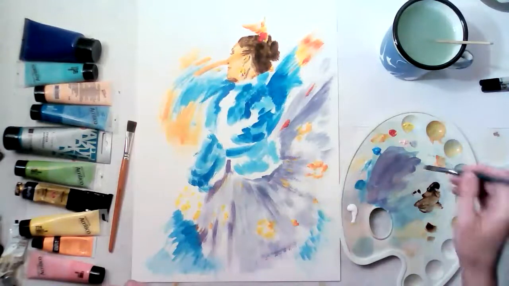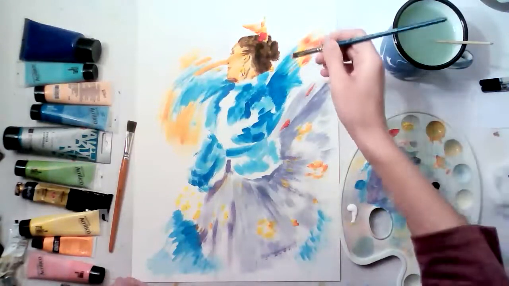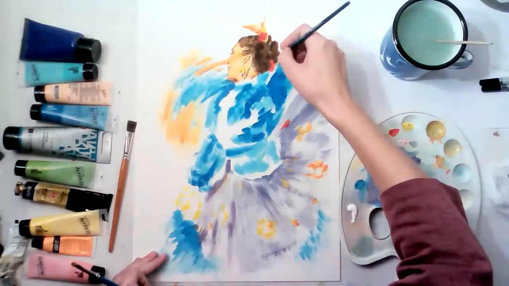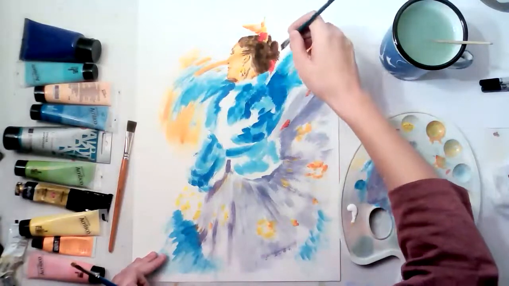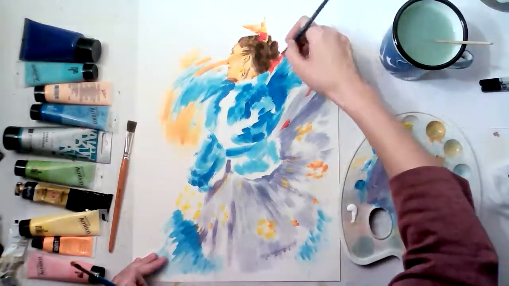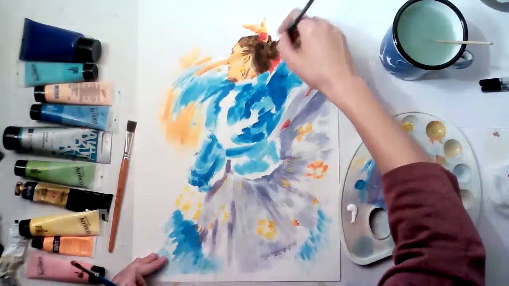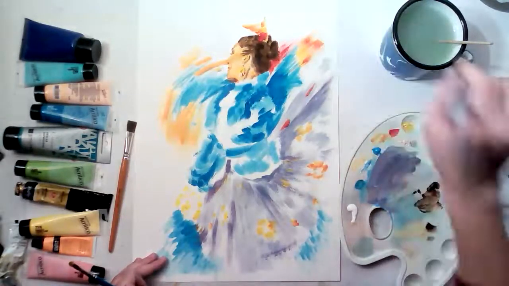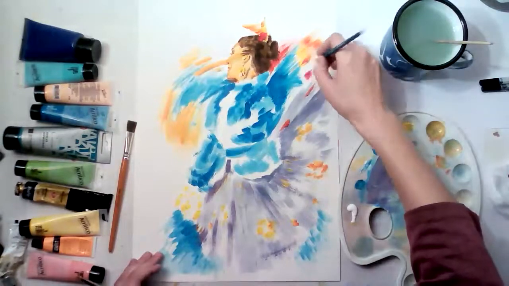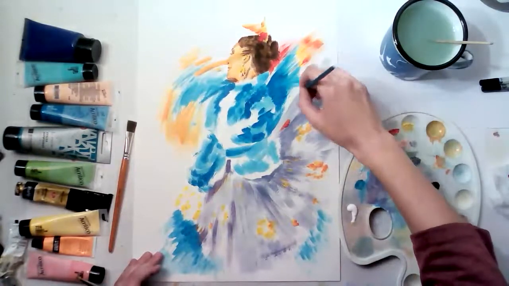But what I wanted to do was a bit more red here behind the head. That's why I was getting rid of yellow. I didn't want to have light there, but a bit more. Yeah, and today I'm really working with lots of dry brush.